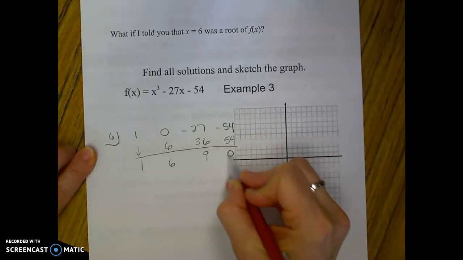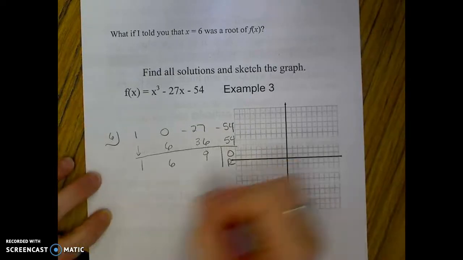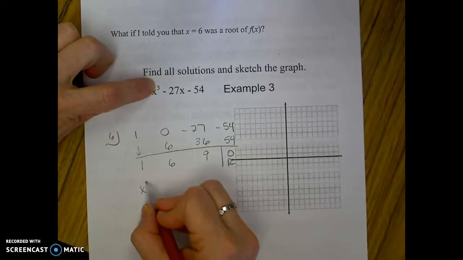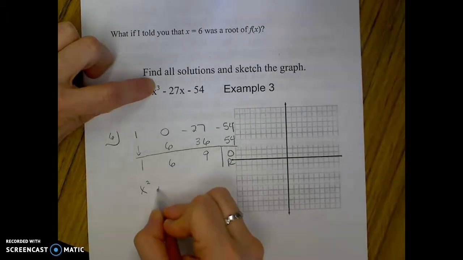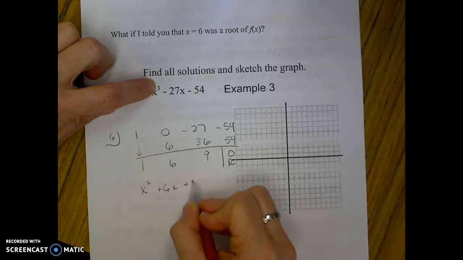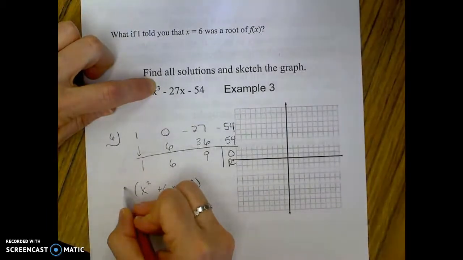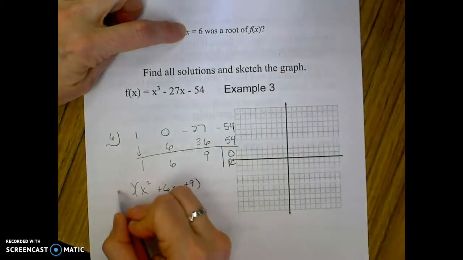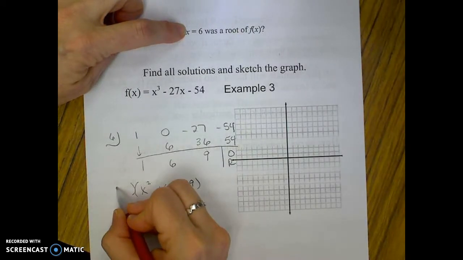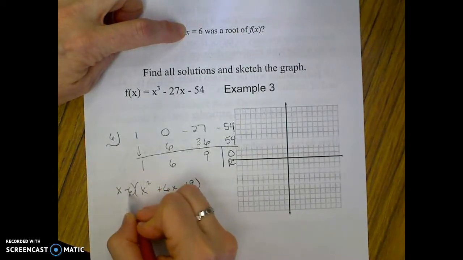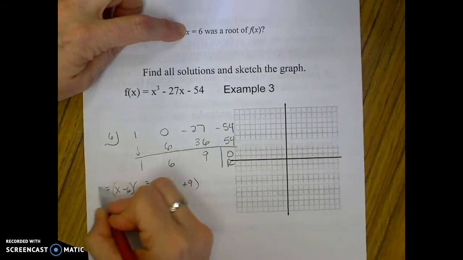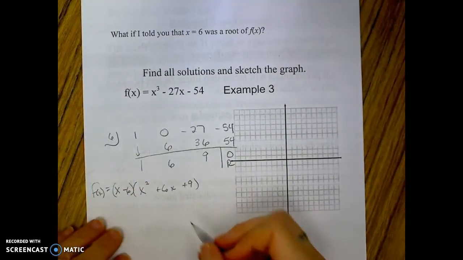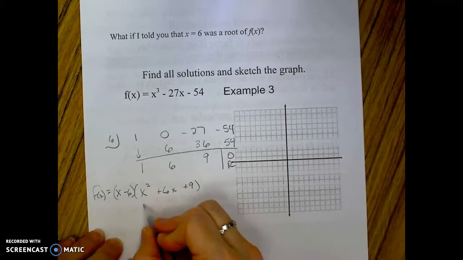So indeed it is a root, and that gives me x, reduce your power by 1, so since this was cubed, that's squared, plus 6x plus 9, and the x equals 6 gives me a root. It gives me a factor of x minus 6 to equal my function. Those two multiply together to give me the original function, and I can factor.